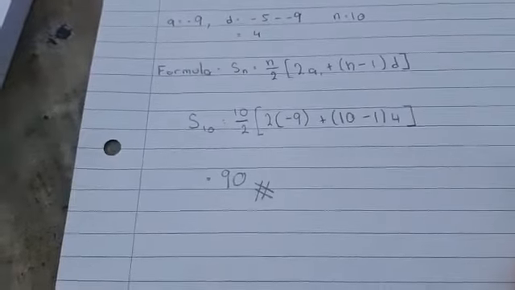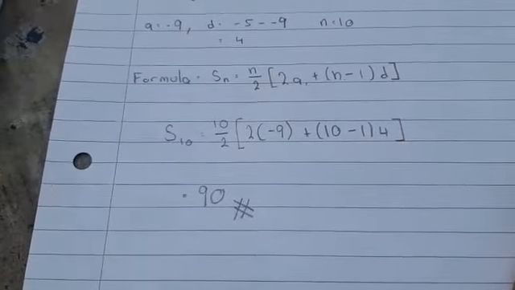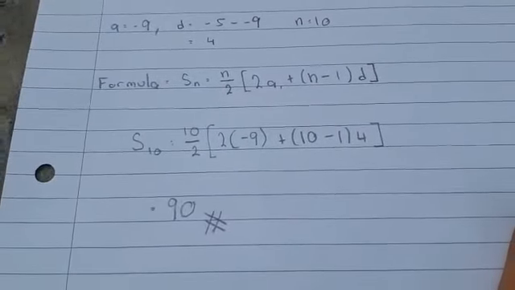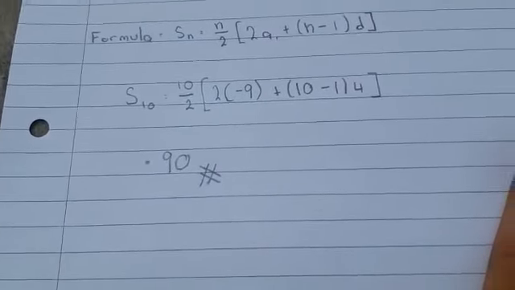So we just insert all the numbers we have and calculate it, and we get the answer. Okay, that's all.